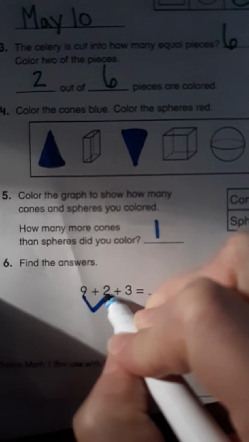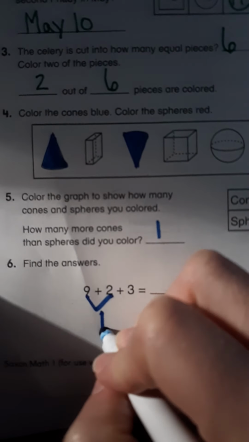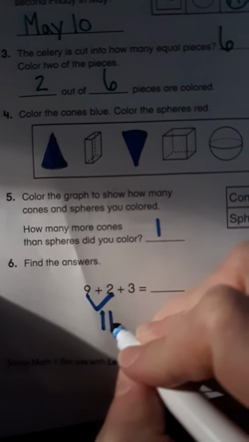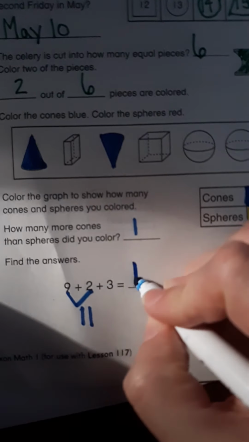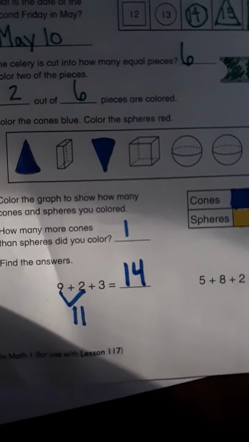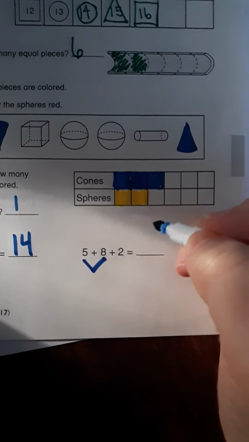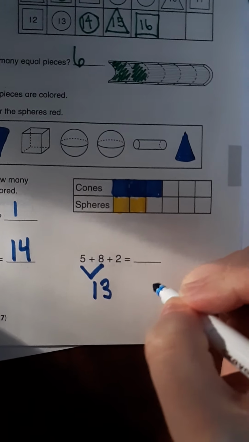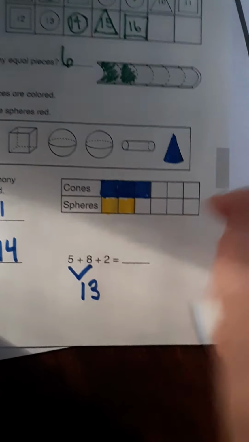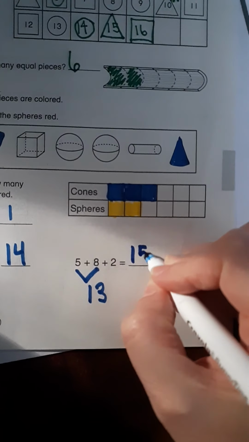Okay. Now, on number 6, we're going to just simply find the answer. 9 plus 2 is what? 9, 10, 11. Plus 3 more, so 11, 12, 13, 14. All right, and then we're going to do the last one. 5 plus 8 is what? 13. Plus 2 more is, so 13, 14, 15. So 15.